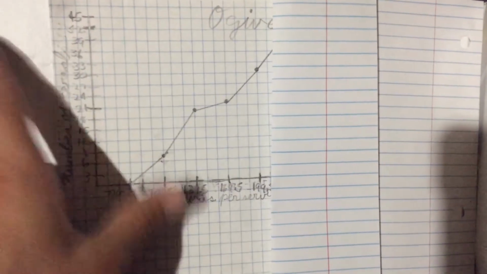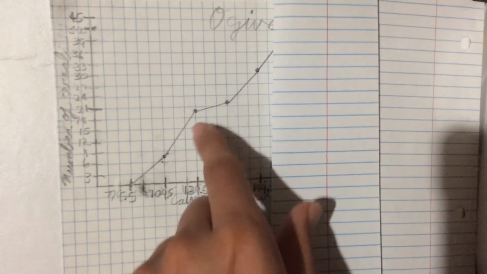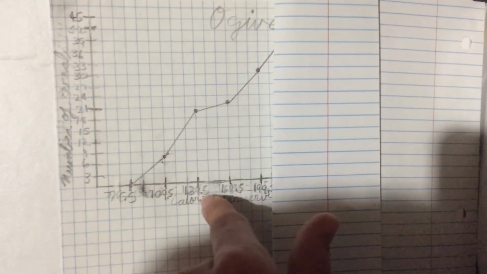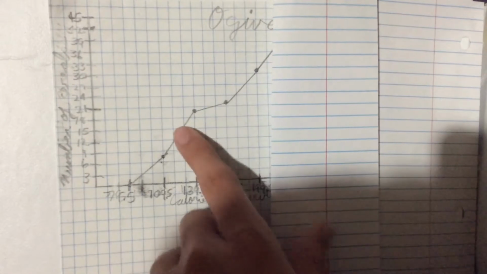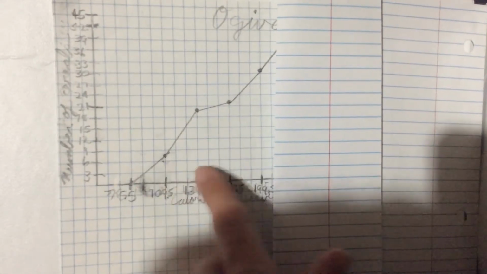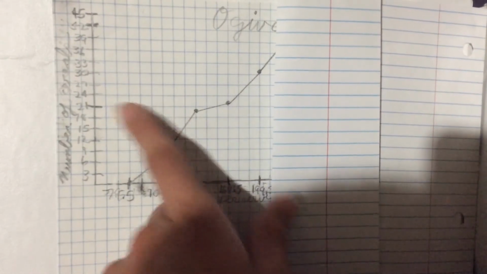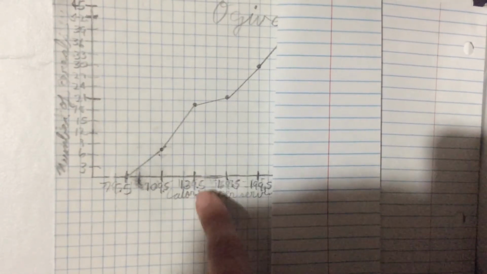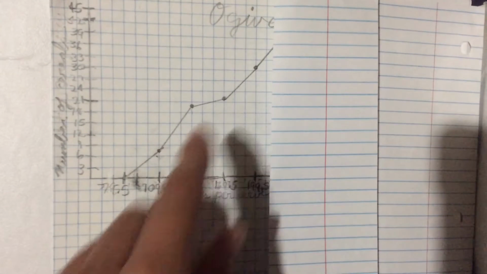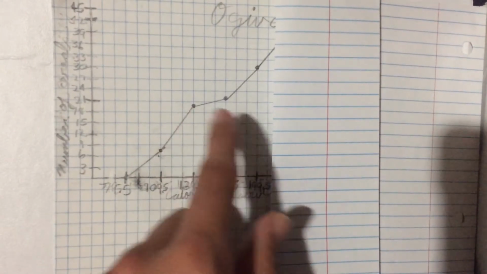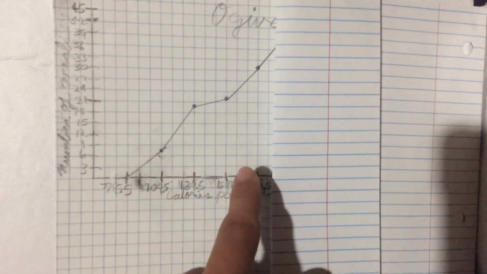Now, once you get to 139.5, this doesn't mean that there's this many at 139.5. It means that in this area it looks like 20 of the cereals have up to 139.5 calories, meaning there's at least 20 that do not exceed that.